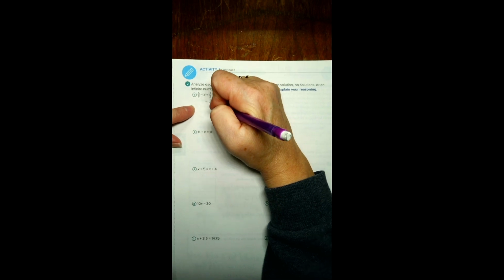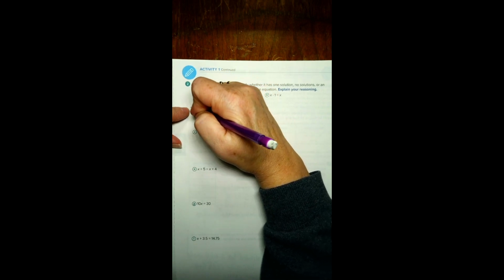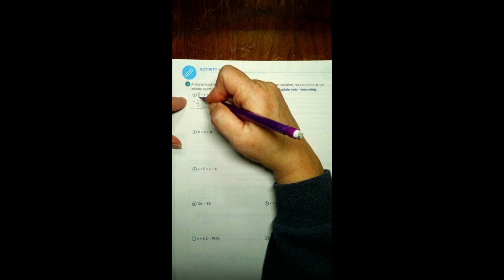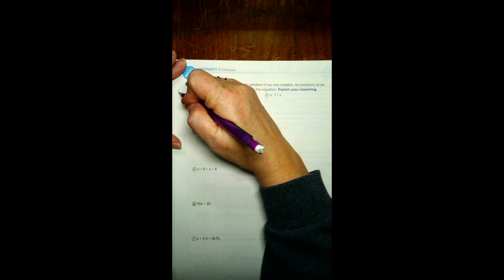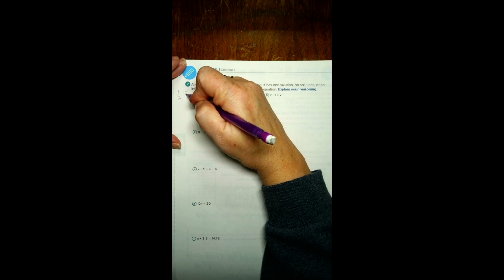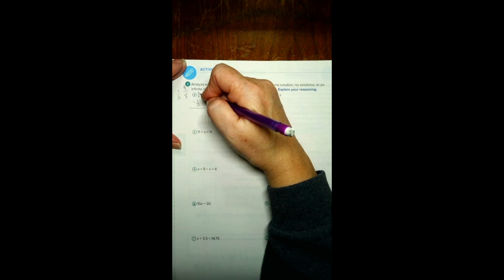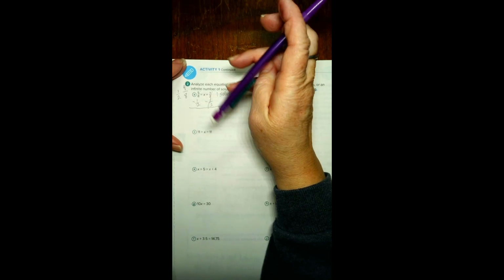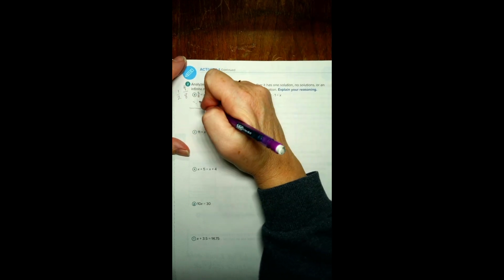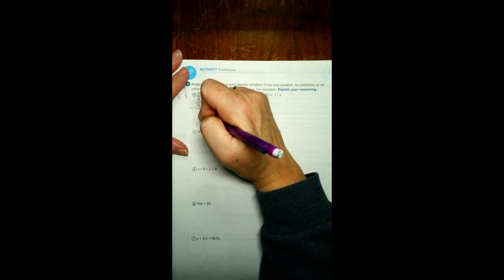So it looks like I need to subtract 1/2 from both sides. Now 5/8 minus 1/2. 1/2 rewritten in eighths is going to be 4/8. So I'm actually doing 5/8 minus 4/8. 5/8 minus 4/8 is 1/8, equals x. So I'm correct. There is just one solution to that.